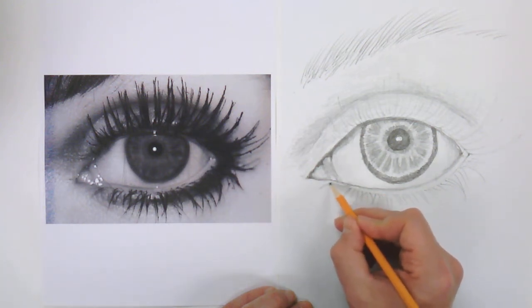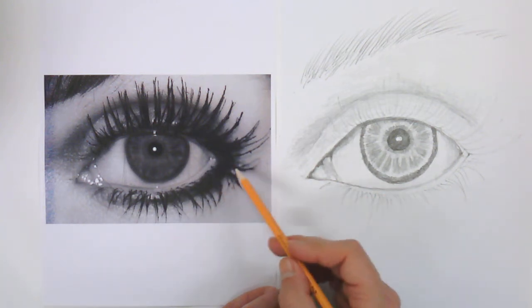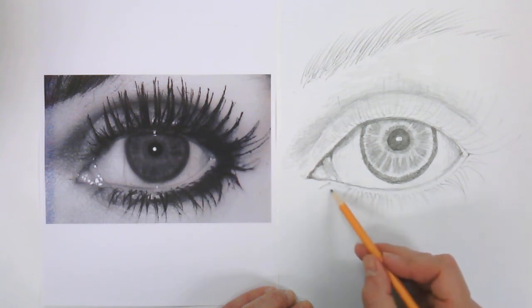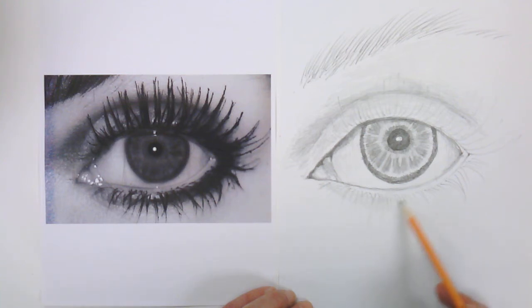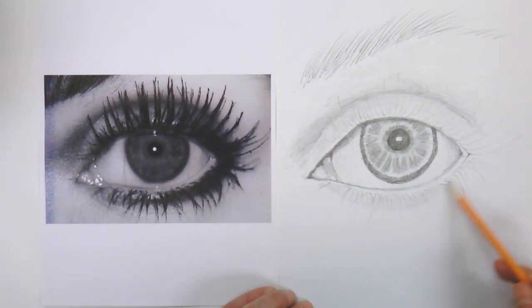Now what I'll do is I want to get these eyelashes done, but before I do that, I just want to get some value underneath the eye. So this might not matter after I put in the eyelashes.